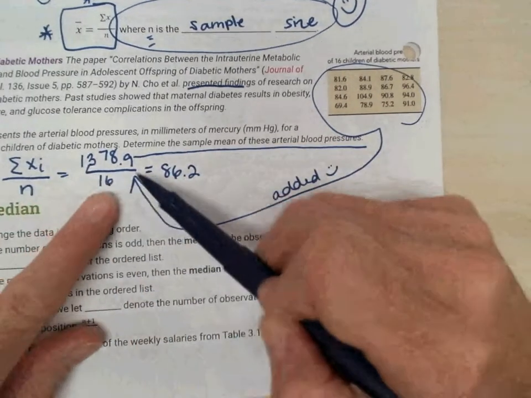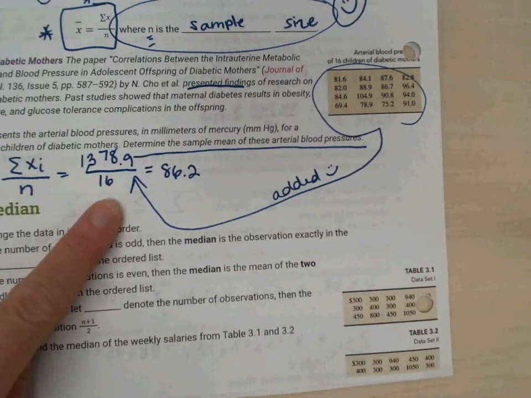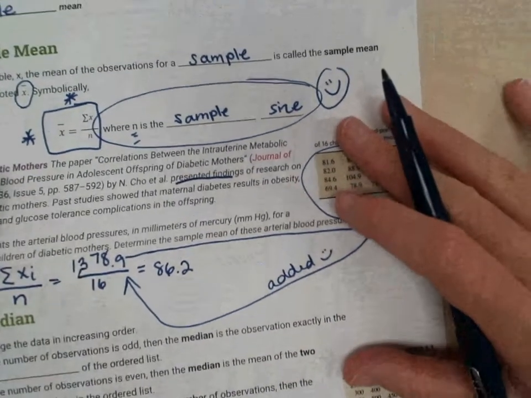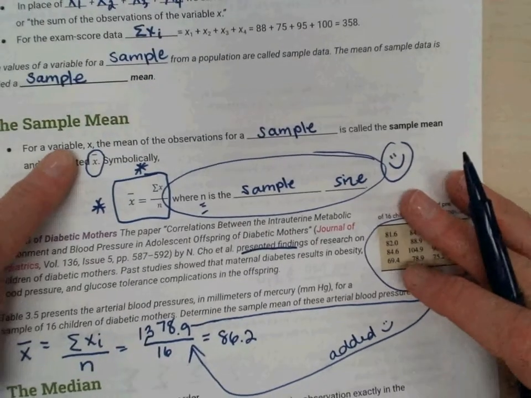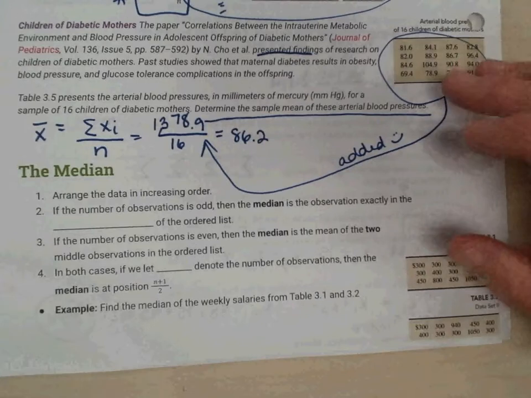This symbol here means add all the observations together. And then we divided by how many there were. We just found the mean. So it's literally the average. As we stated up here, the sample mean. We just have new notation for it.